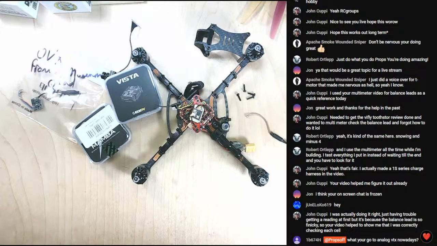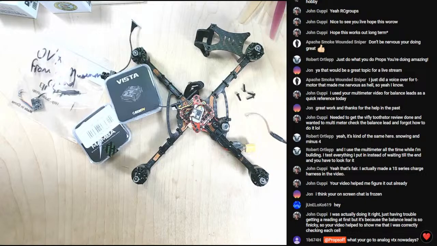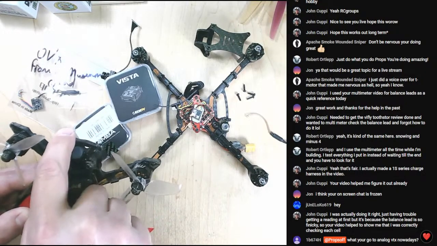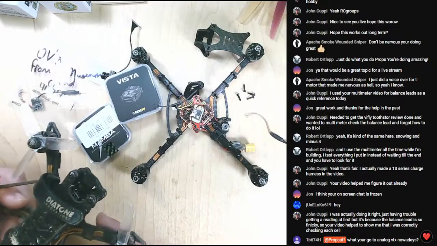Robert, you want 1.2 and 1.3 with a 5.8 repeater. Yeah, that'd be a good one. Just put a TPU bumper across the front.